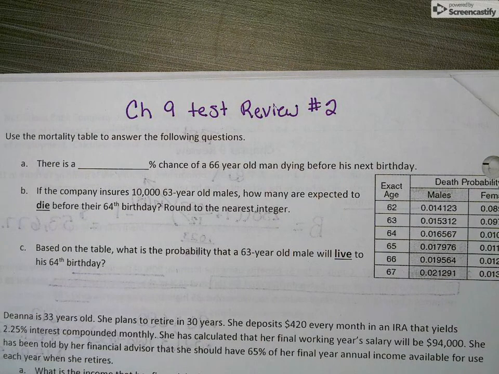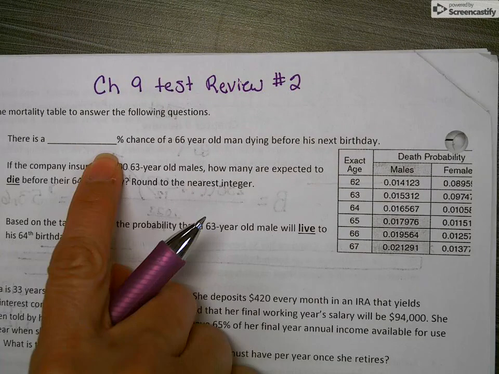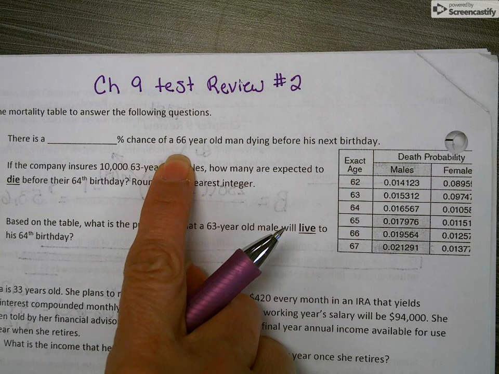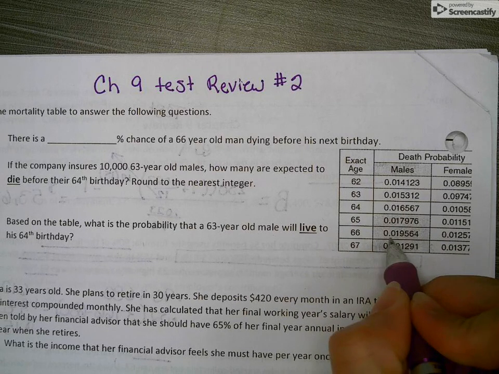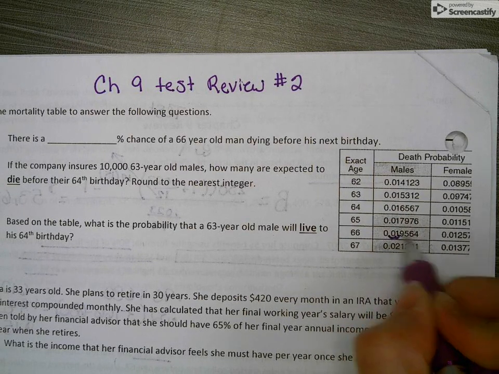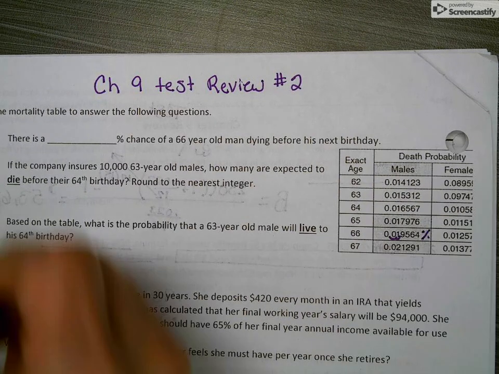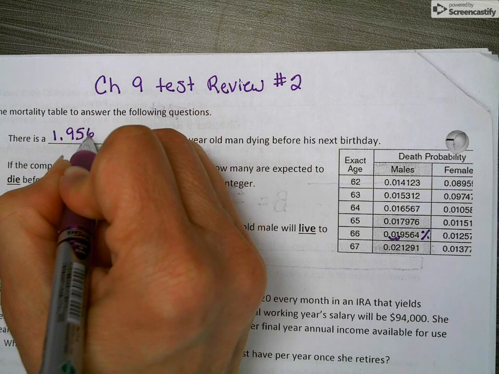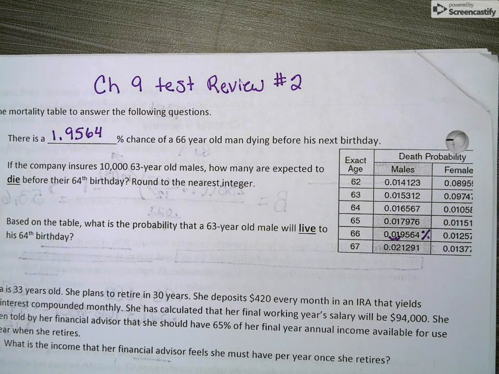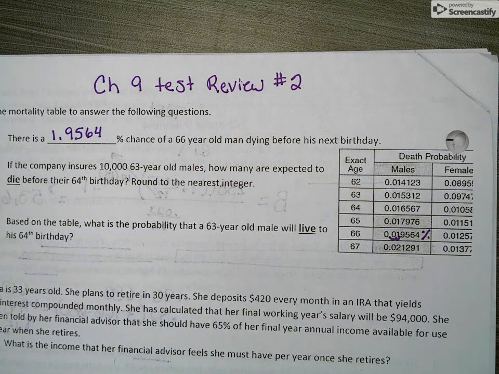Number 7, use the mortality table to answer the following questions. There is a blank percent chance a 66-year-old man dies before his next birthday. So for 66, we're just going to move that decimal over twice to the right and add a percent sign. So 1.9564%. Hope I grabbed all those numbers correctly.